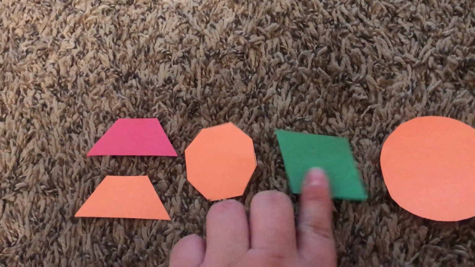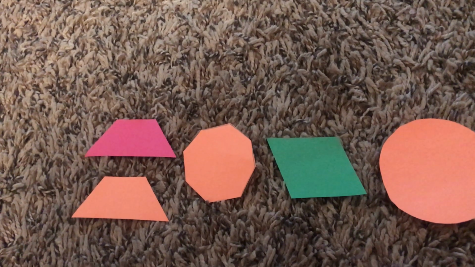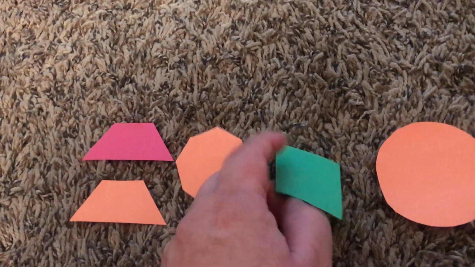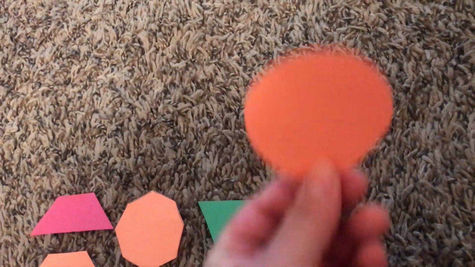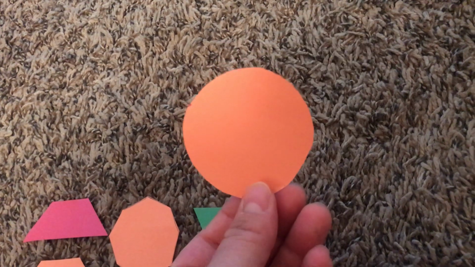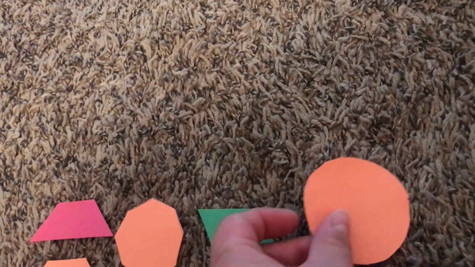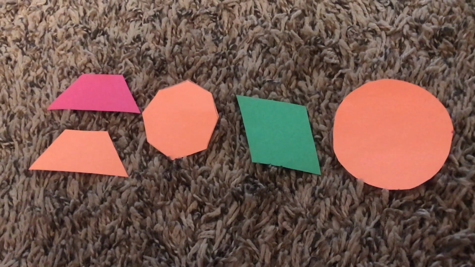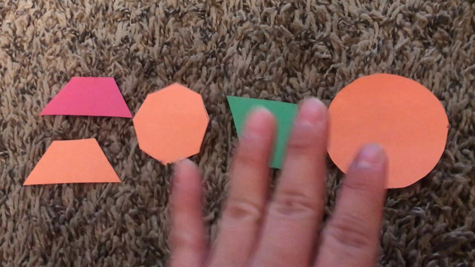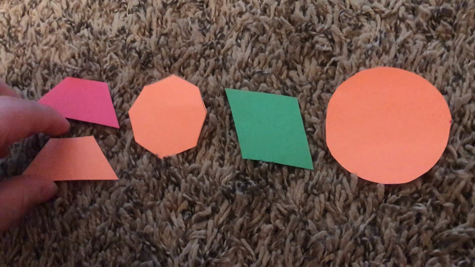My rhombus, I have about 4 angles, 4 line segments. It is the color green, and I only have 1 of them. So for my circle, when it comes to categories, I have no line segments, no angles, and it's only one of them. Okay. So those are some attributes, characteristics, or traits of each shape that I have.